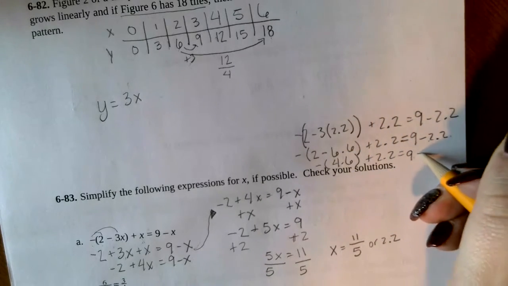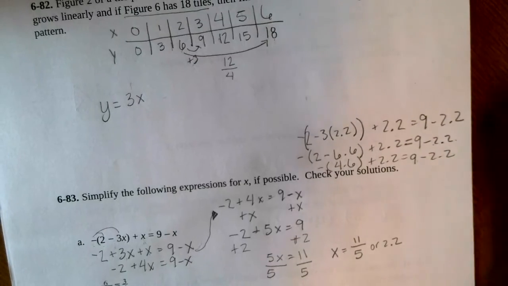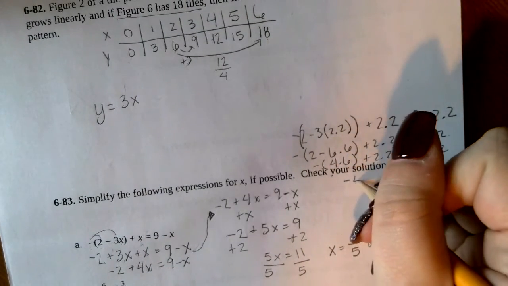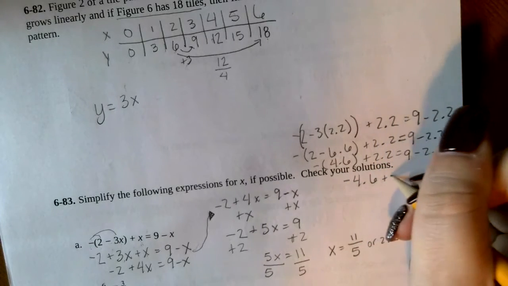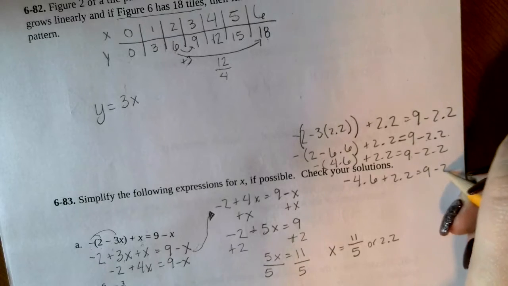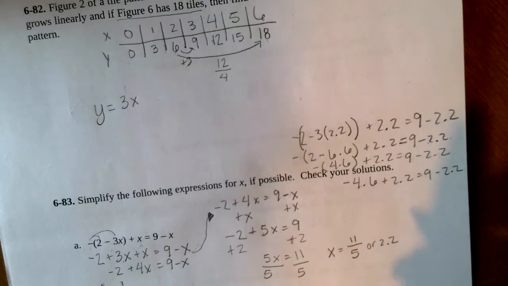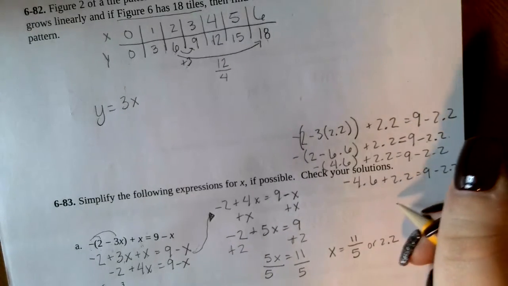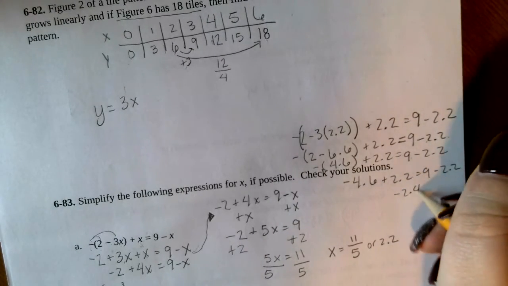Just rewriting everything else. Okay, now we can do our parentheses, distributing that, so that makes negative 4.6 plus 2.2 equals 9 minus 2.2. And then we can go ahead and combine everything here. So we're adding 2.2 to negative 4.6, so negative 2.4.